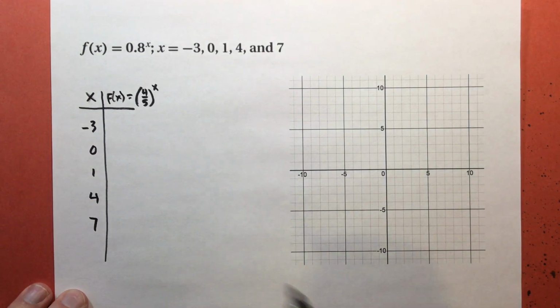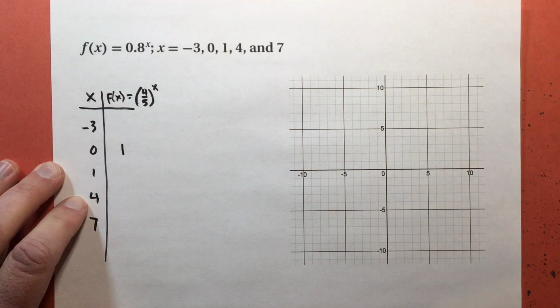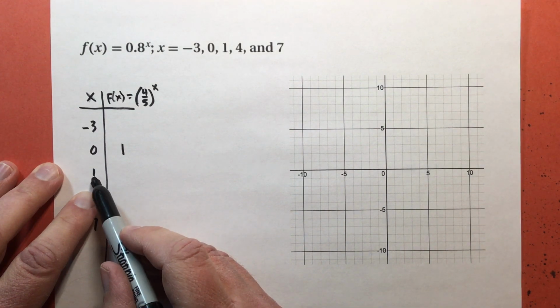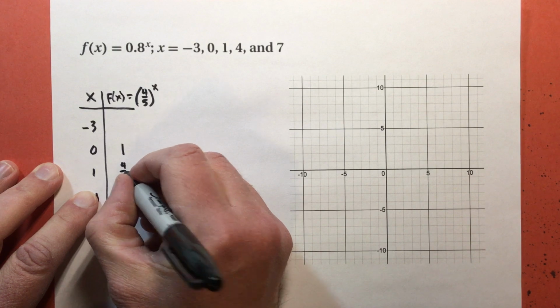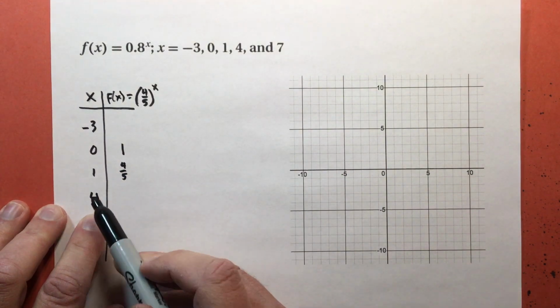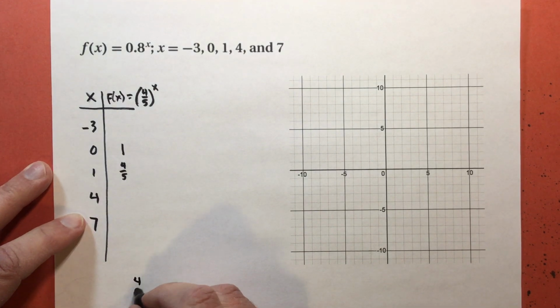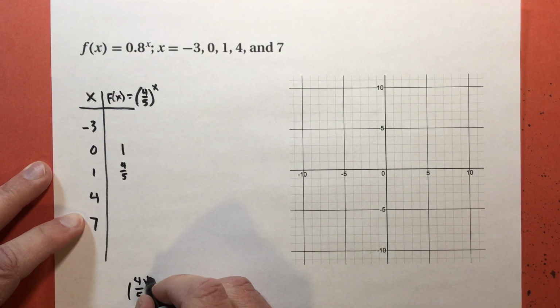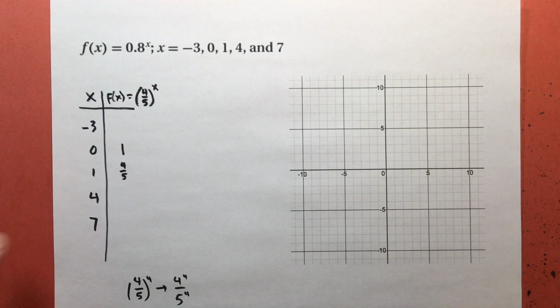Okay. 0 is easy. Any number to the 0 power just equals 1. 1 is easy. Any number to the first power is just that number. So those two are easy. Let's talk about 4. I'm going to write it down here. 4/5 to the power of 4 means 4 to the 4th power over 5 to the 4th power. 4 to the 4th power is going to be 4 times 4 times 4 times 4.